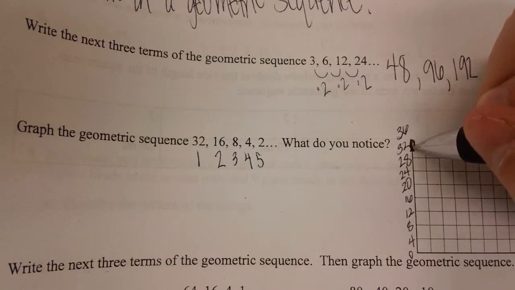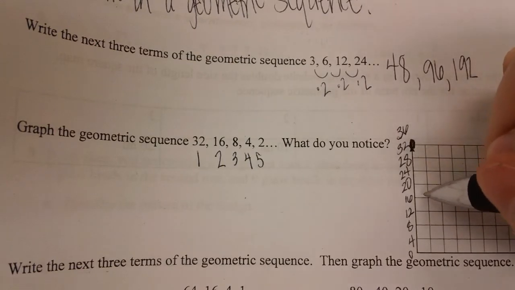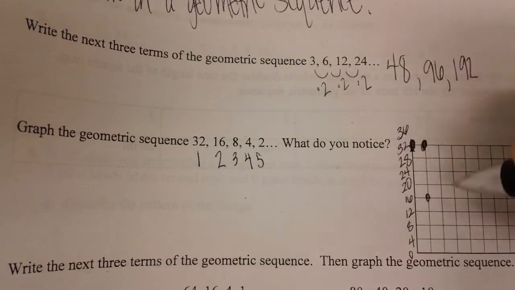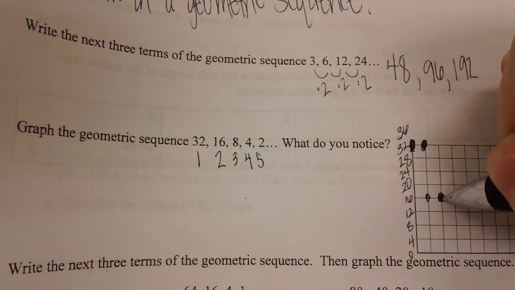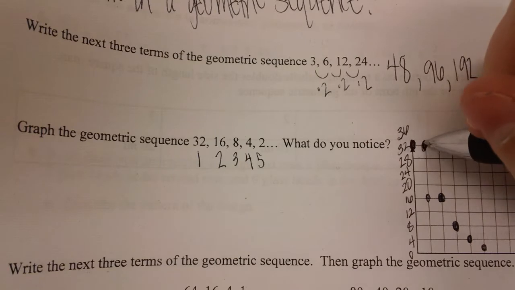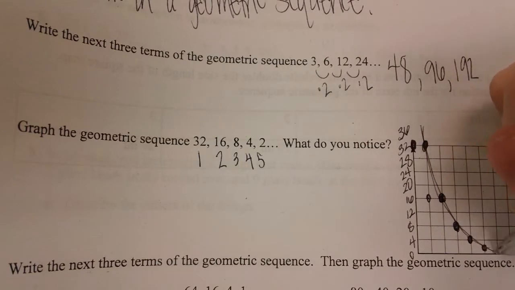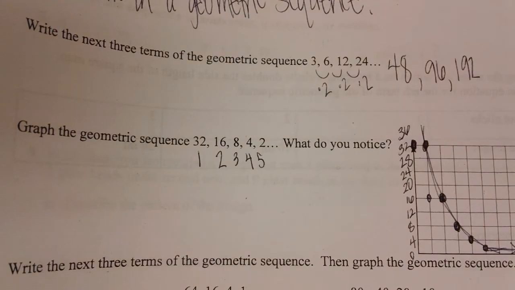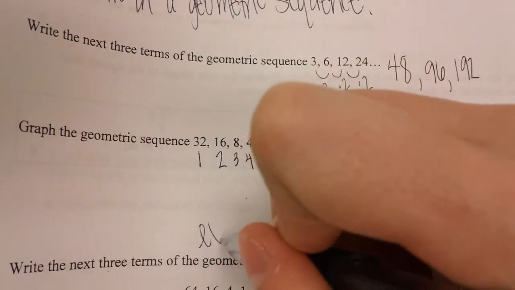So (1, 32), (2, 16), (3, 8), (4, 4), (5, 2), and we notice that we have an exponential curve, not a line.